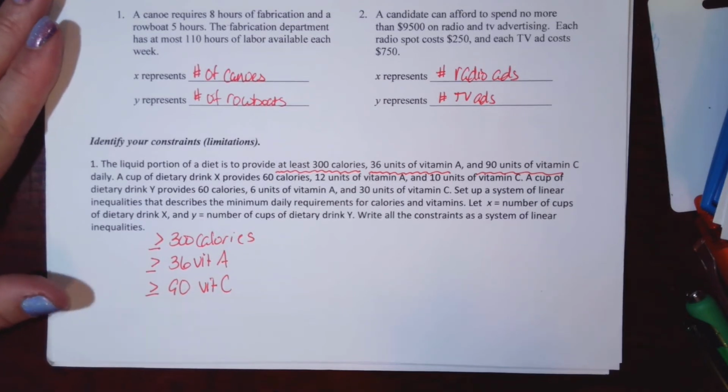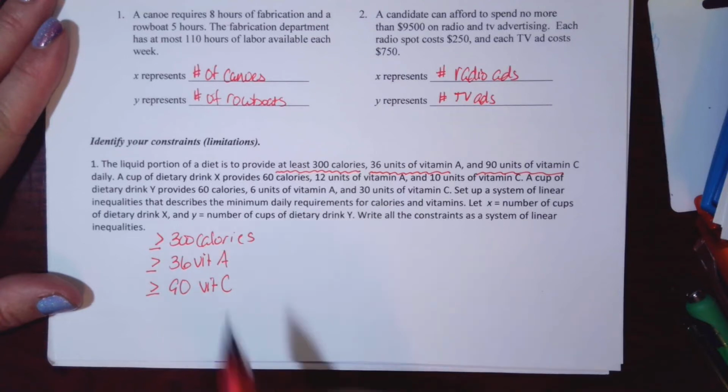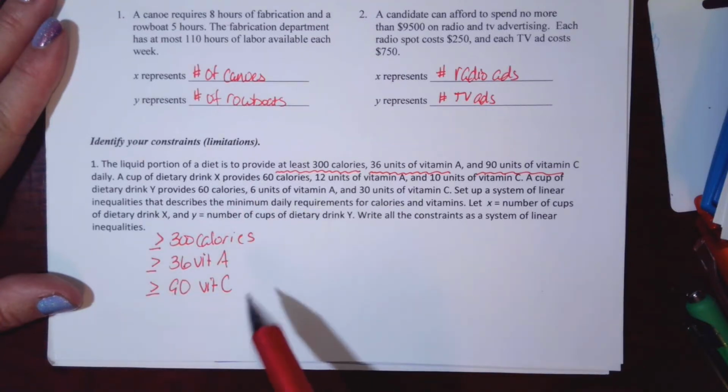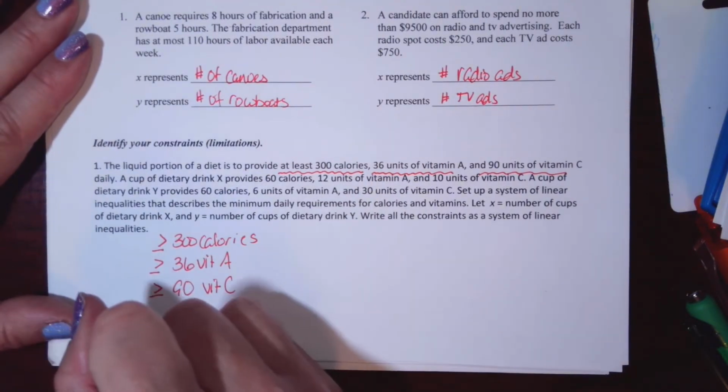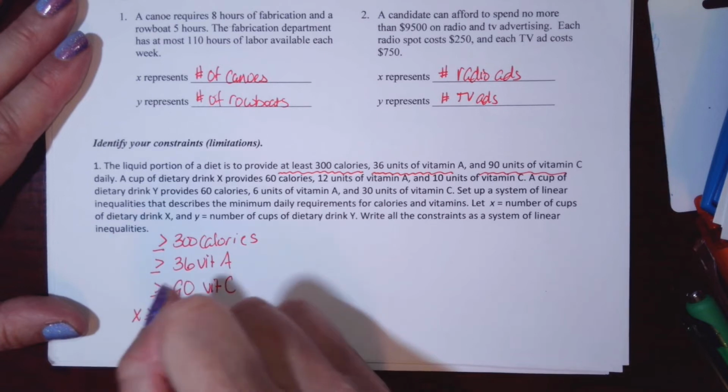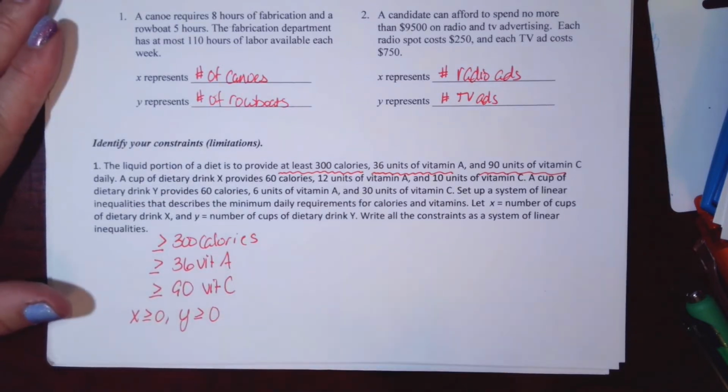We're talking about drinking X and Y, probably numbers of ounces, right? So is this system going to be restricted to quadrant 1? Well, yeah, we can't drink a negative amount, so X is going to be greater than 0 and Y is going to be greater than 0.